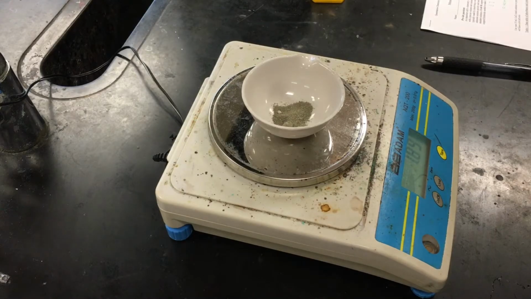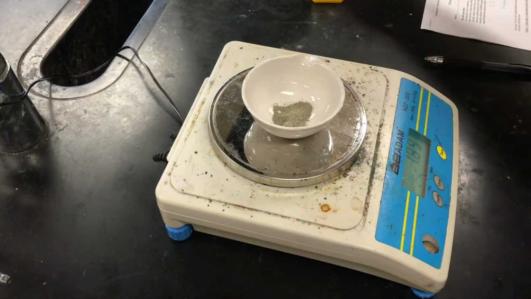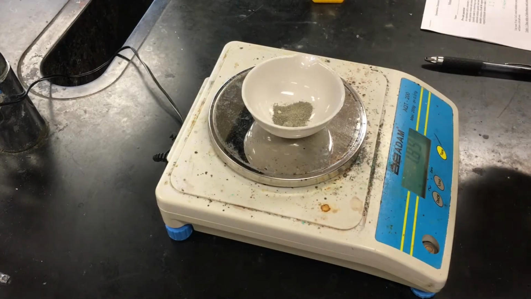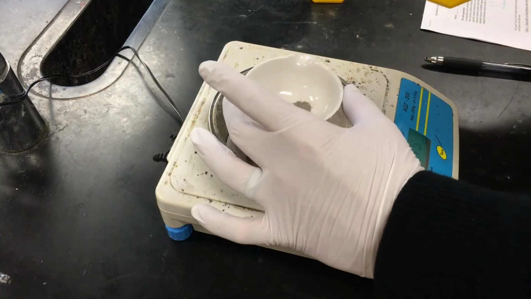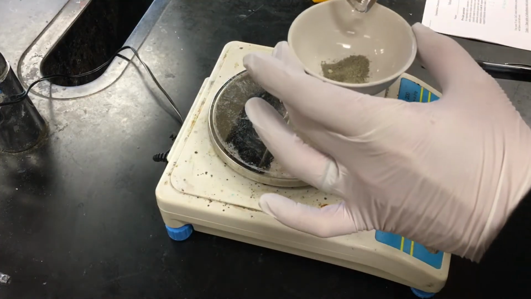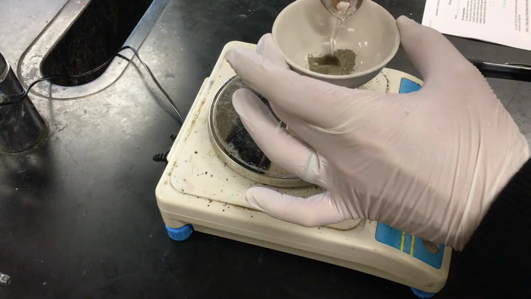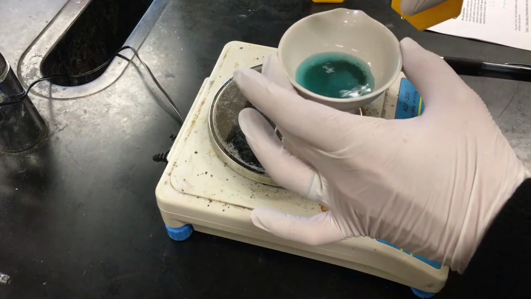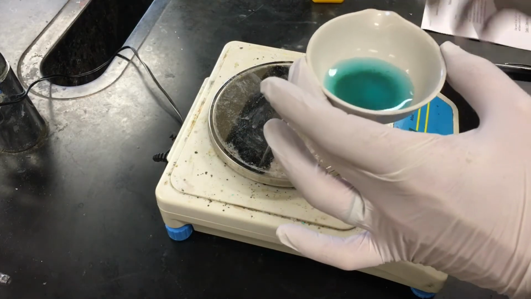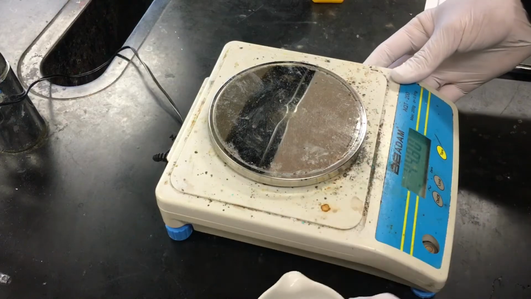So we're not adding 35 milliliters of water, we're making 35 milliliters of solution. So we're going to need a little bit less than 35 milliliters of water. So we're going to start by pouring some water in here.